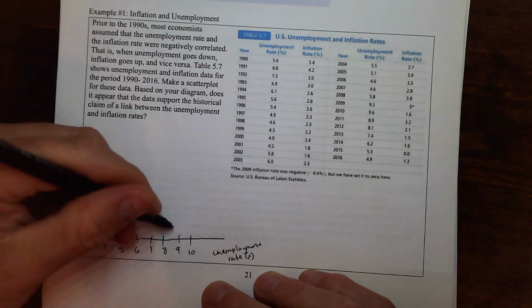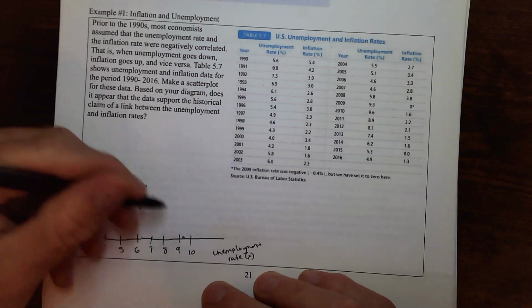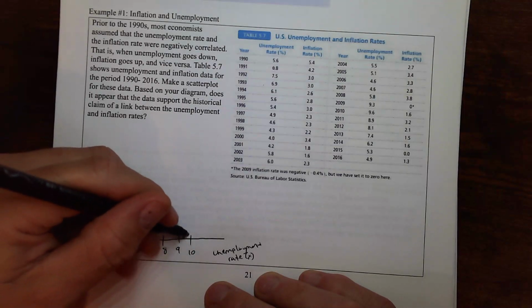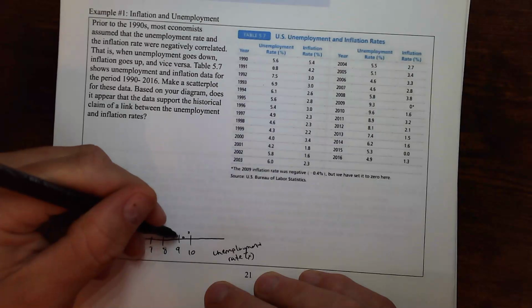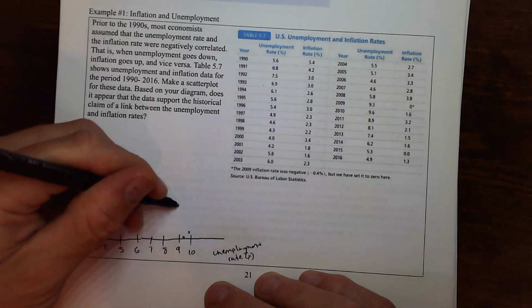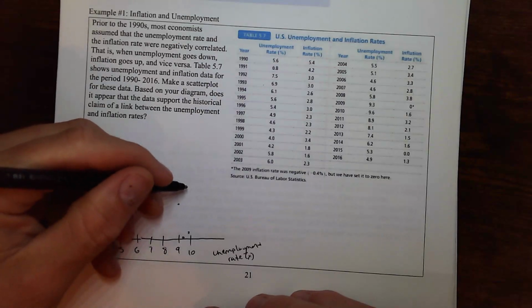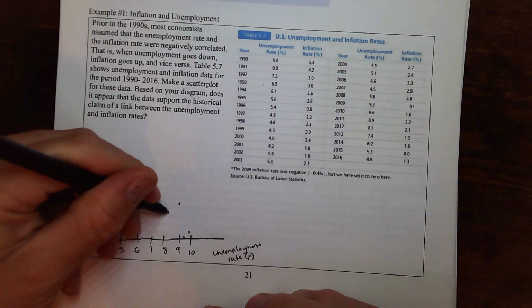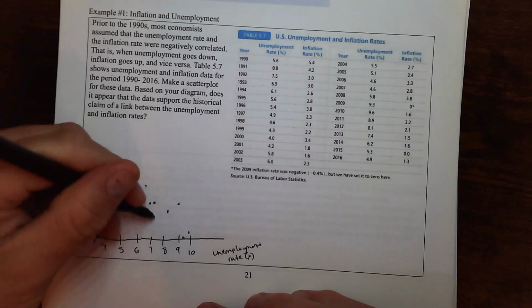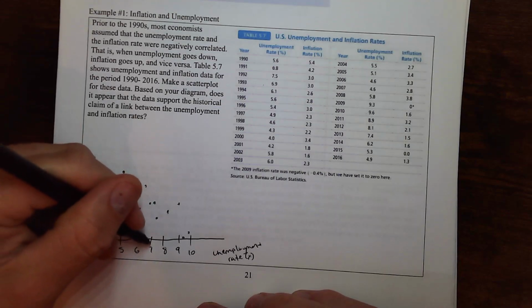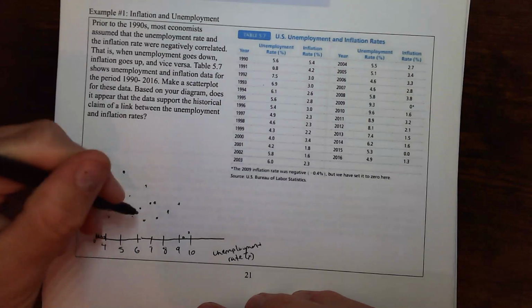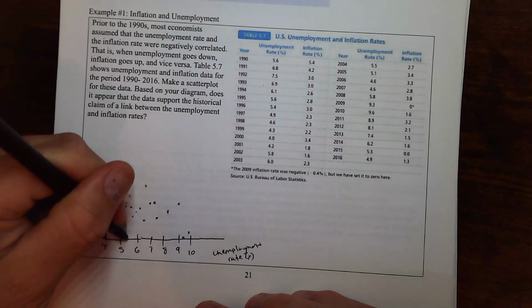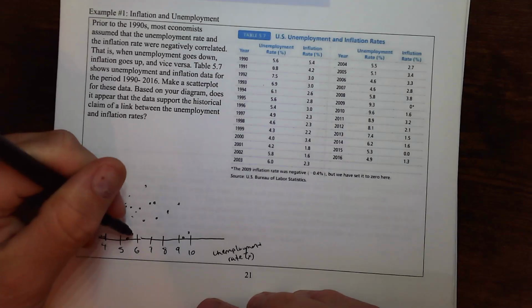9.3 and 0. Interesting. 9.6 and 1.6, 8.9 and 3.2, 8.1 and 2.1, 7.4 and 1.5, 6.2 and 1.6, 5.3 and 0, and then 4.9 and 1.3.